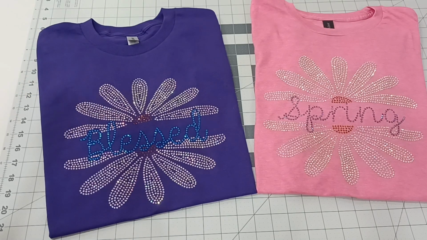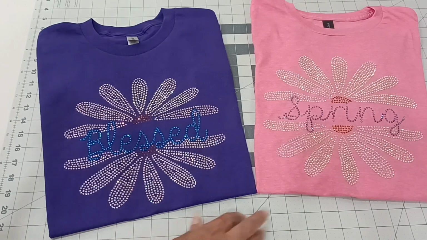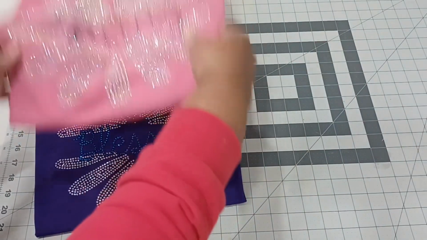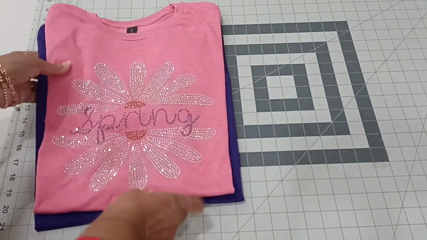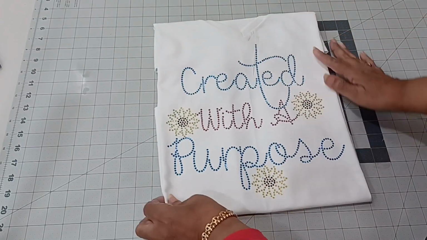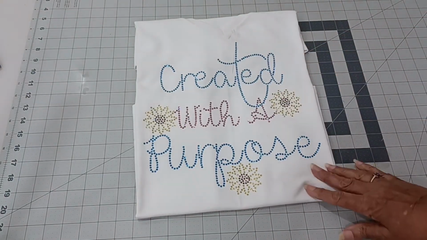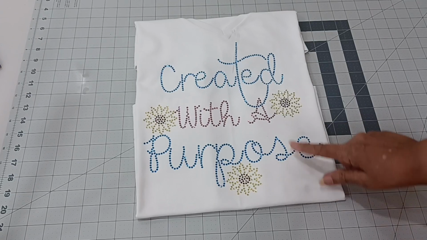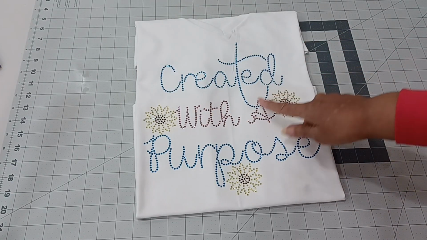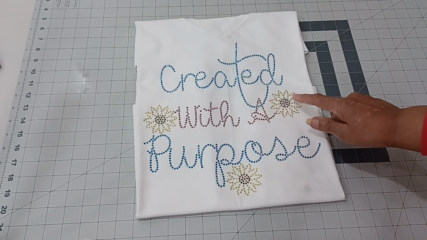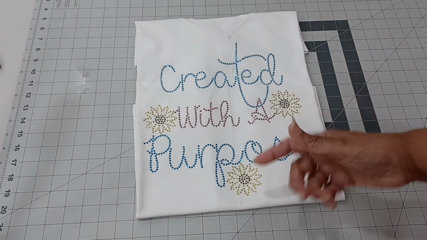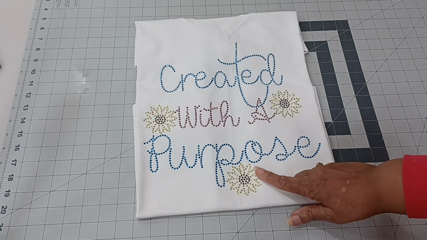What else? Oh, I want to show you another design that I did of my own design. Also, I pressed that one before I pressed this one. I love it. It came out real nice. This is created with a purpose. And this stone is the same color as the one that I showed you before, Capri. This one is rose. This one is coffee. It looks darker here again, I guess just depending on the color of the shirt.